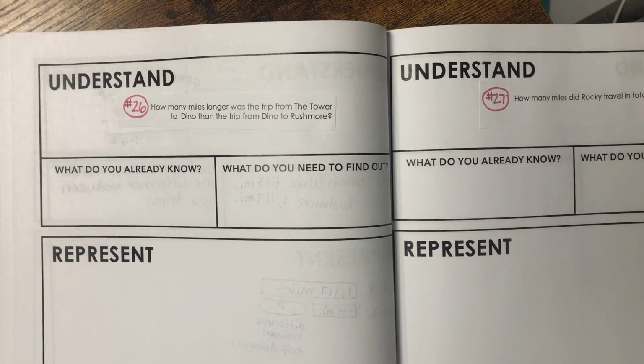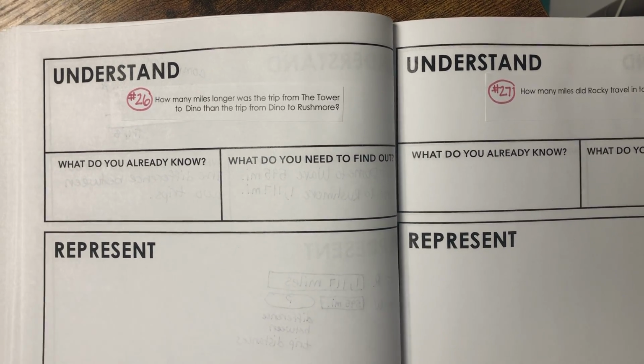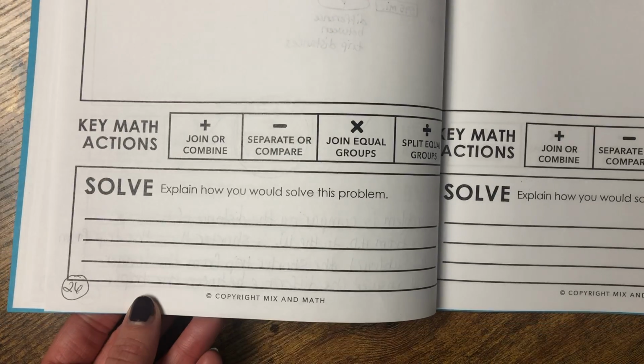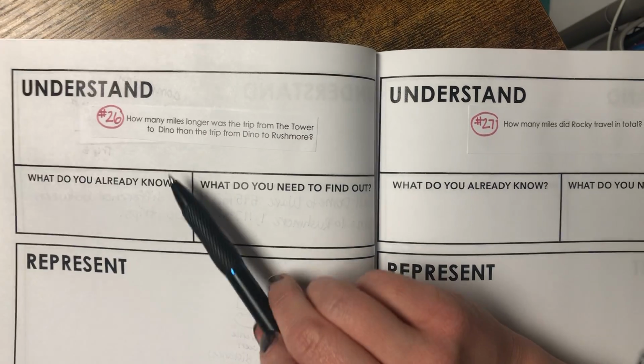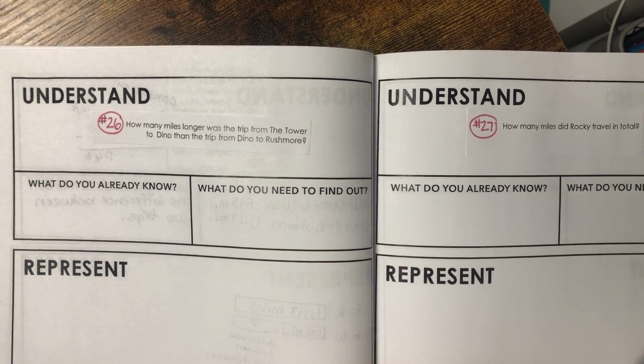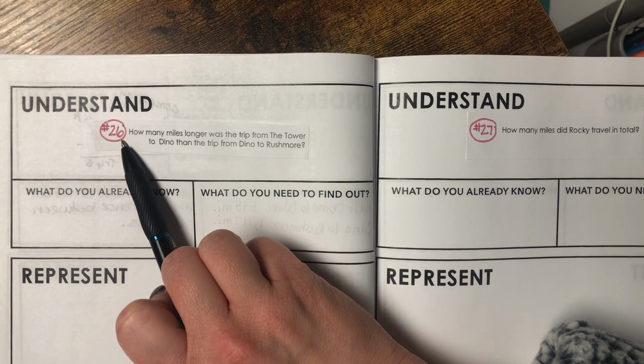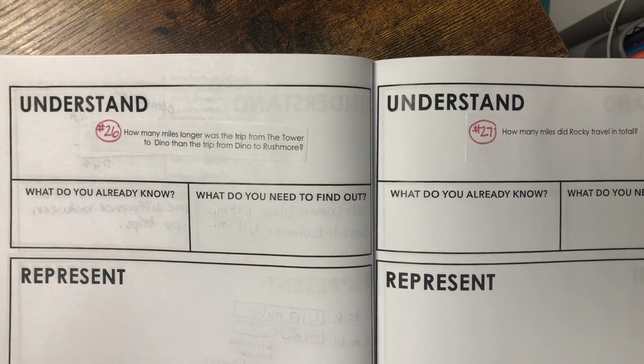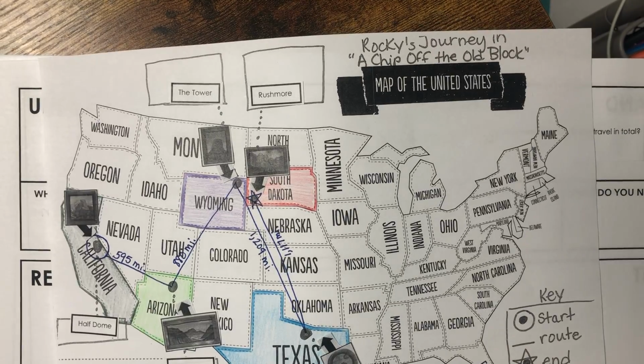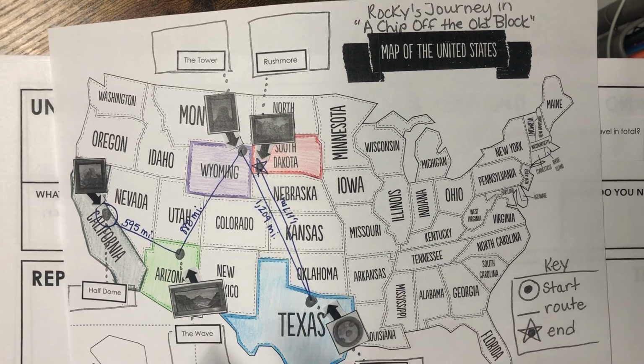You're going to need your understanding word problem packet. We are on page 26, where you should have glued problem number 26 that is connected with the book Chip Off the Old Block. I had you label it number 26. You will also need your map so that you can see the distances that we labeled on the map.